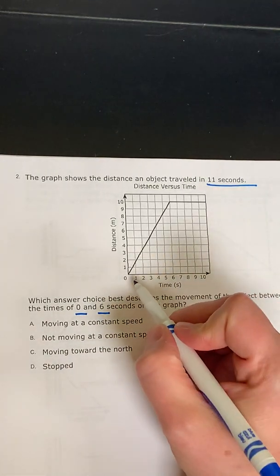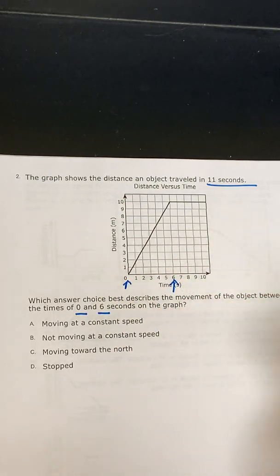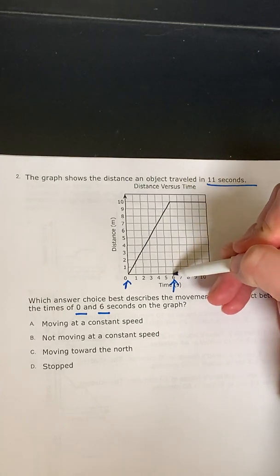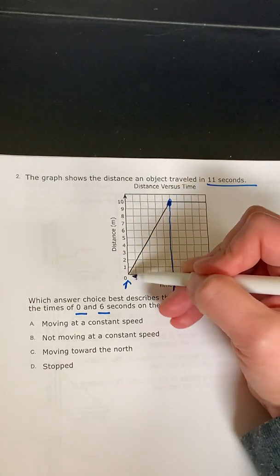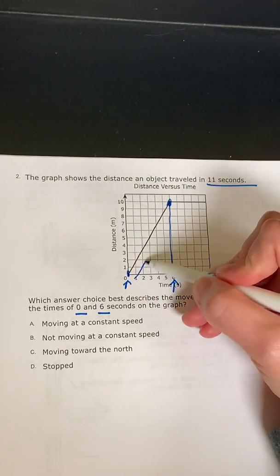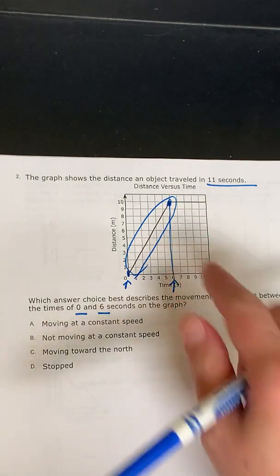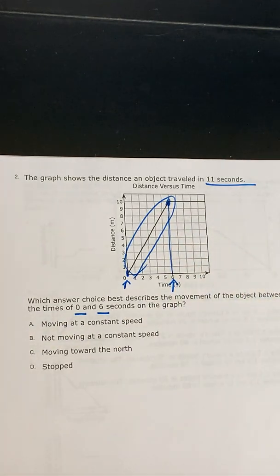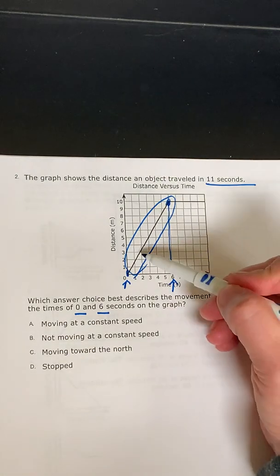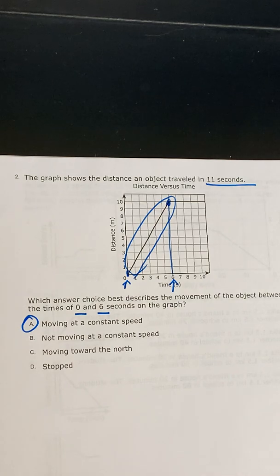So I'm going to find that time here. Here is 0, and here is 6. I'm just going to follow it up to where my line is on my graph, which is right here and right here. This is the only part I'm looking at. What does it mean when it's moving away, up and away on a distance time graph? It's a straight line, which means it is moving at a constant speed.